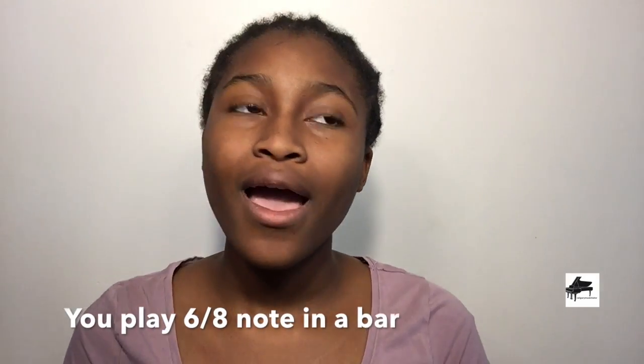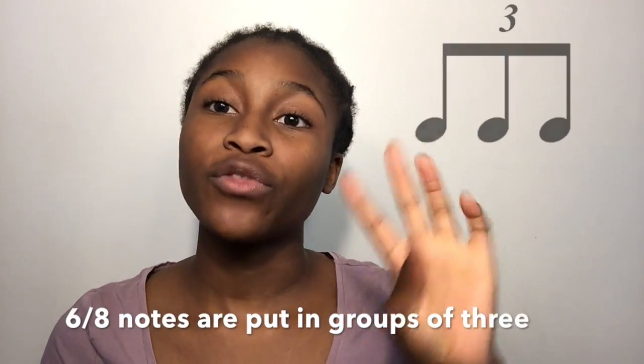Lastly, the 4th time signature I'm going to talk about today is 6/8. The 6/8, as you can see on the side, is a 6 on top of an 8. When you play 6/8, you play 6 eighth notes in a bar. So 6/8 notes are put in groups of 3s. So they're usually 3 eighth notes together.